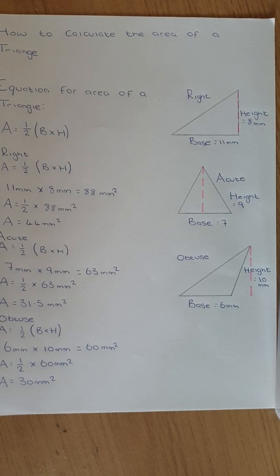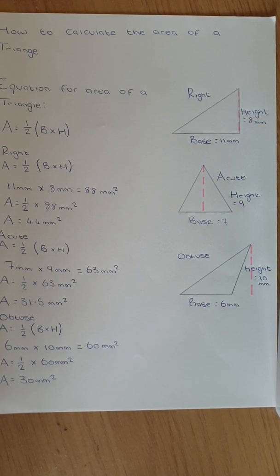I hope that makes sense and will help you when calculating the area of a triangle.